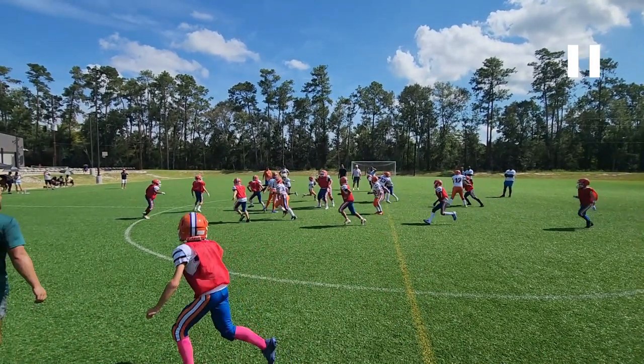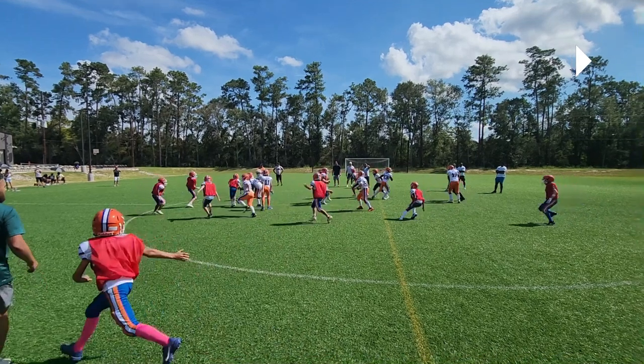Okay, they fake the handoff. They're running a counter here. Our defense is moving this way. We need to see that reverse. Carson, your eyes are up. Gage, we're over pursuing. Here's the handoff. We need to immediately plant and start running back here, finding our angles of pursuit, okay?